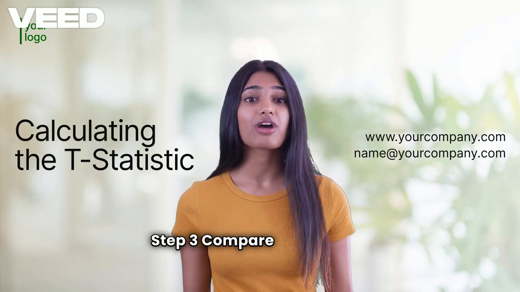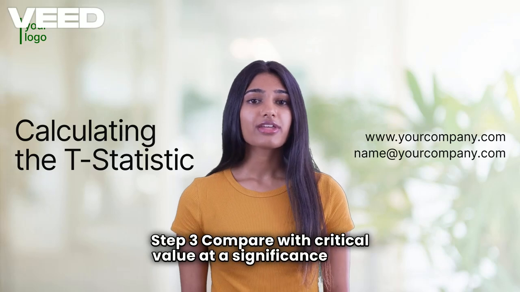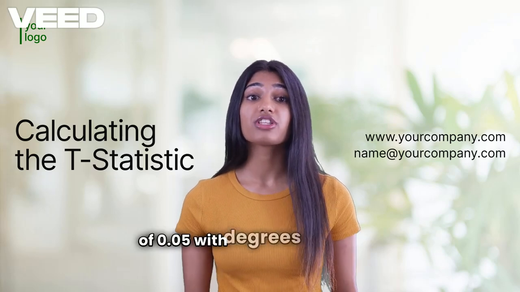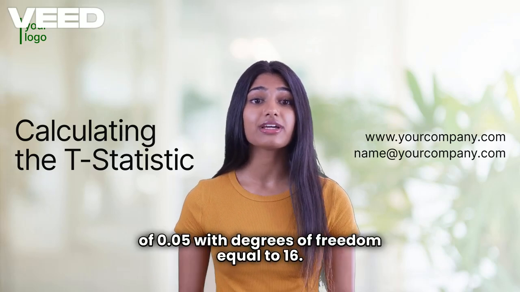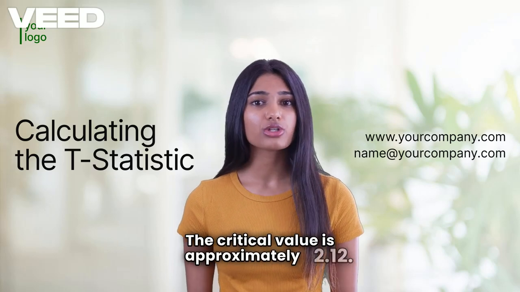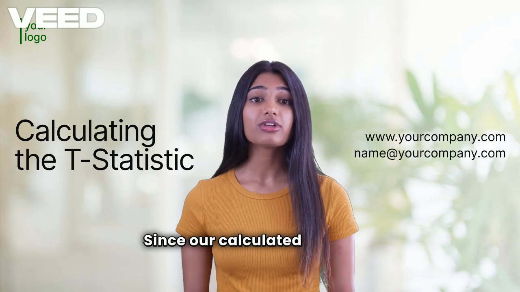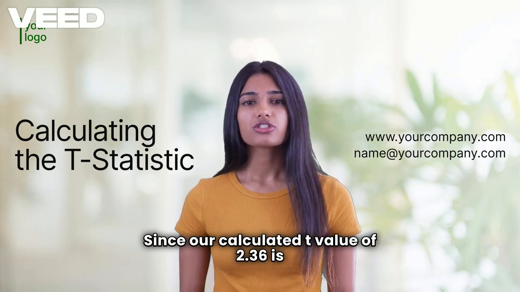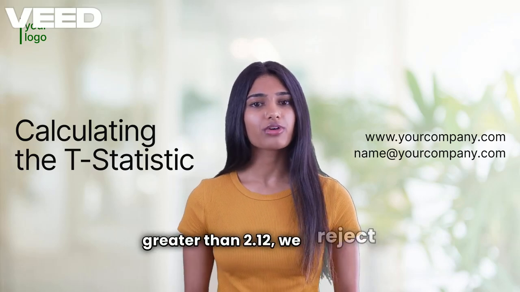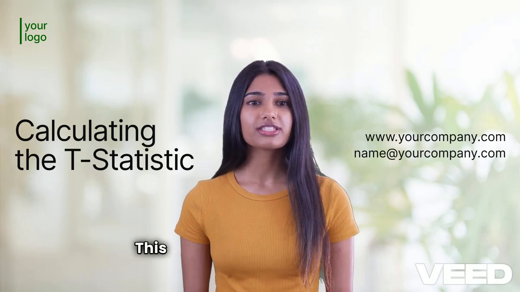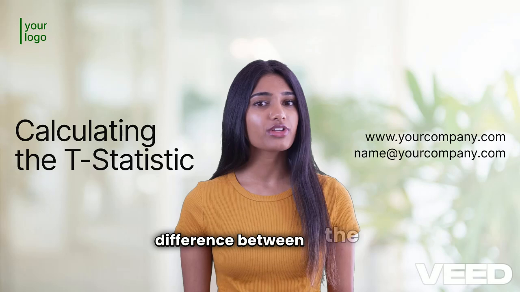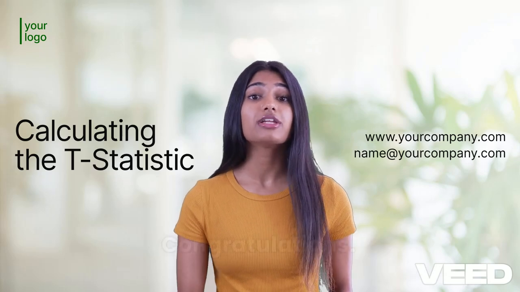Step 3, compare with critical value. At a significance level of 0.05 with degrees of freedom equal to 16, the critical value is approximately 2.12. Since our calculated t-value of 2.36 is greater than 2.12, we reject the null hypothesis. This means there is a significant difference between the two sample means.